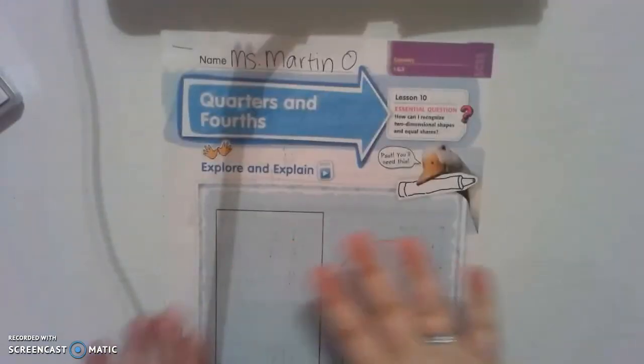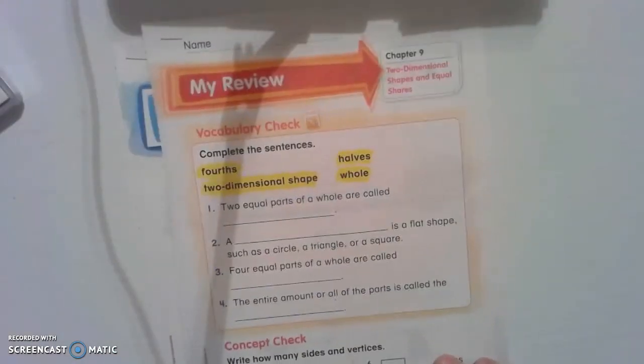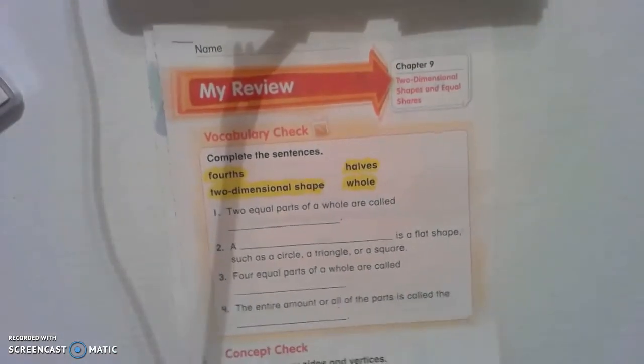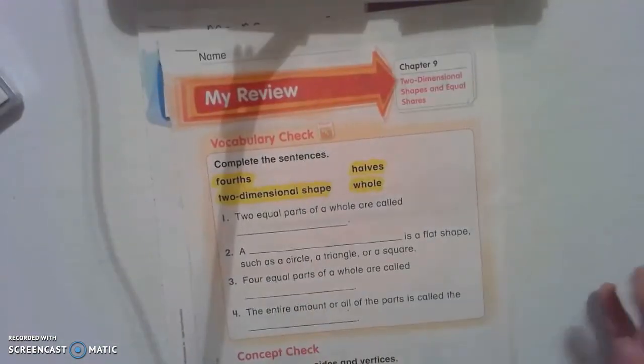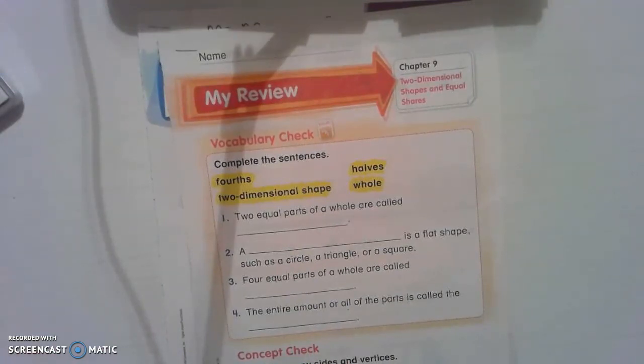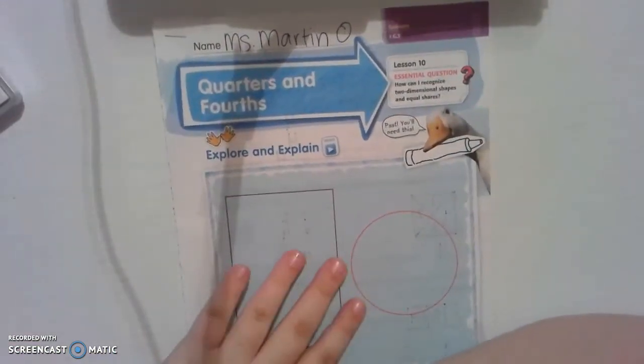Okay, boys and girls, this is all you have to do today: lesson 10, and then you have my review. Go ahead and rewatch the videos or look back at your last work that we were doing before to get a refresher, and then you get to take your chapter 9 test on Monday. So that is all for math today. If you still need help with this, don't worry, we're going to be doing a math Zoom meeting on Tuesday, and I hope that you all have a great weekend, and I will see you on Monday for our Zoom meeting.